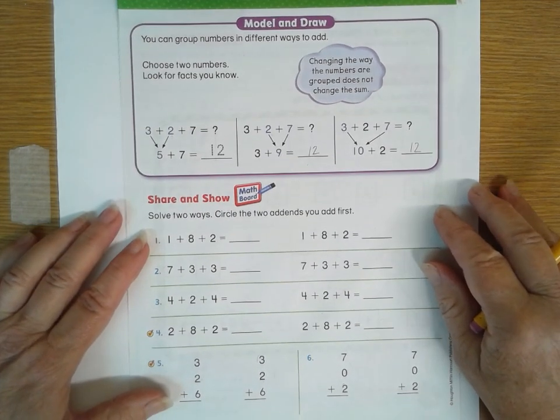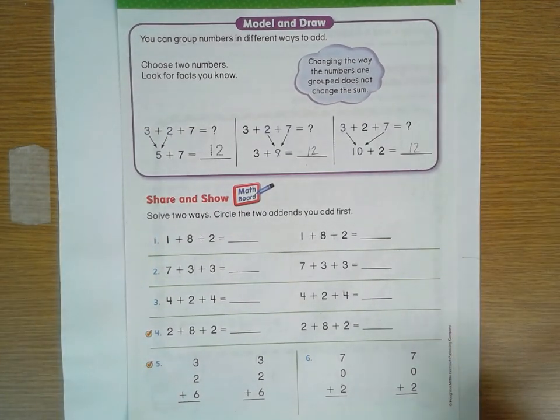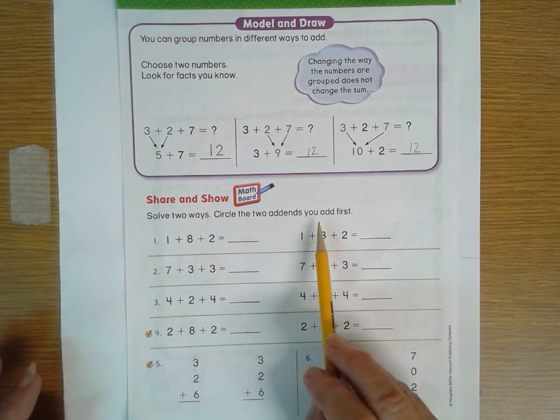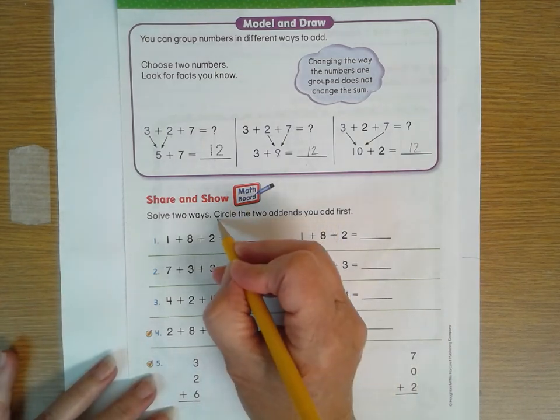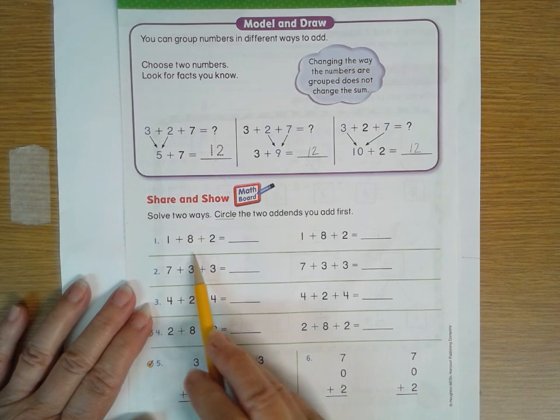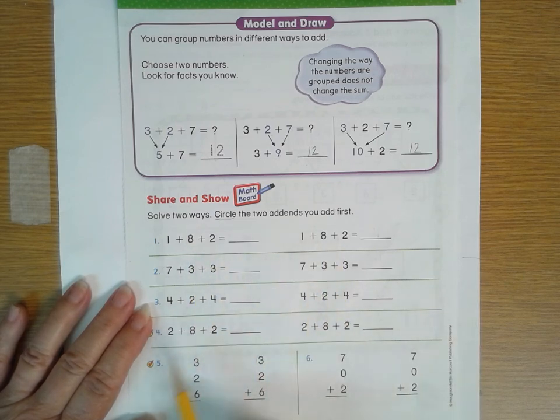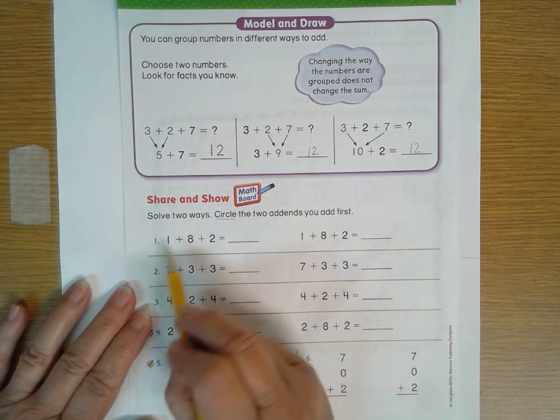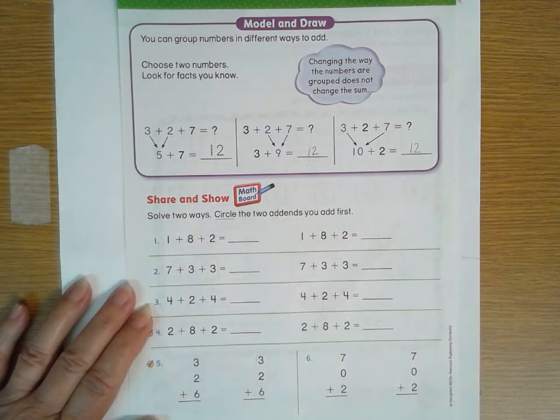We're going to practice that down below. It says solve two ways. Circle the two addends you add first. It's important for you to do that. It lets me know what you're thinking about and where you went first. Both math problems are the same. They use the same digits, so it doesn't matter where we start. I look at this and I can already see a way to make a 10, which is what I try to do if I'm able to.